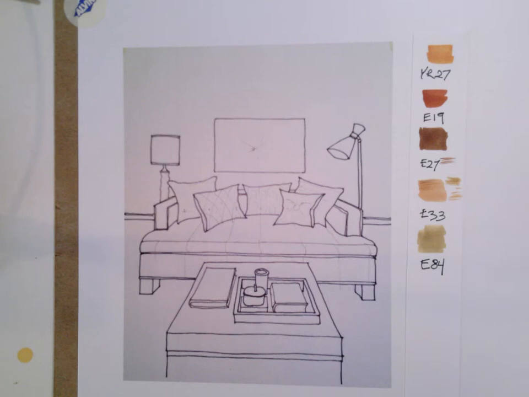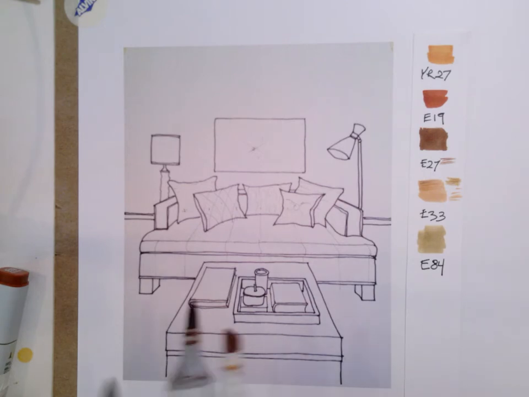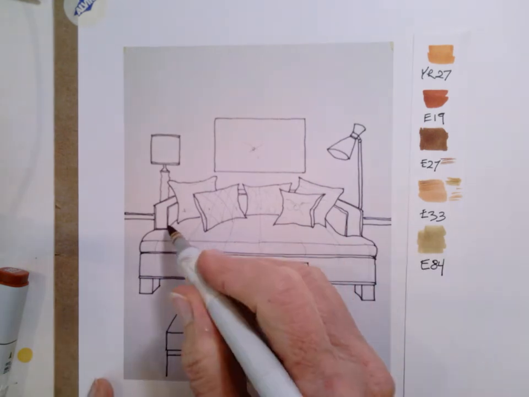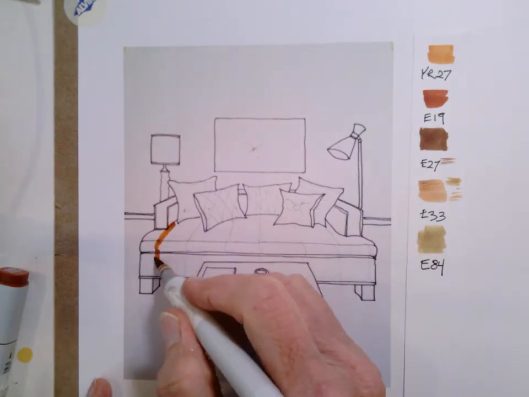All right, so similar idea of creating a pattern with the hues that you're choosing. I'm actually going to have the orange brown be the center of the stripe.